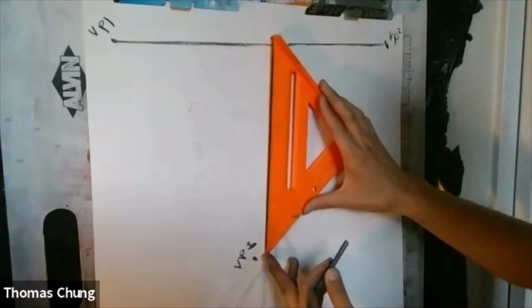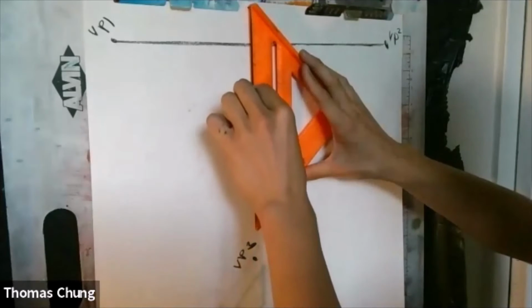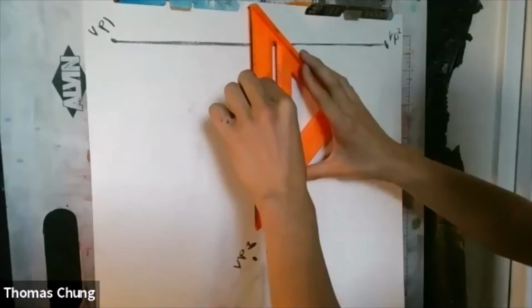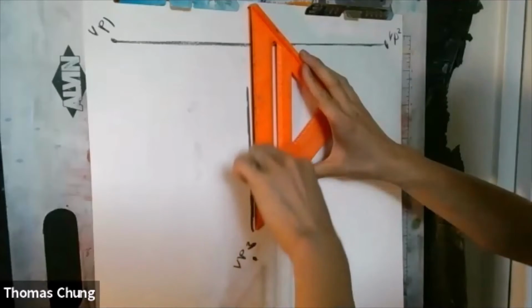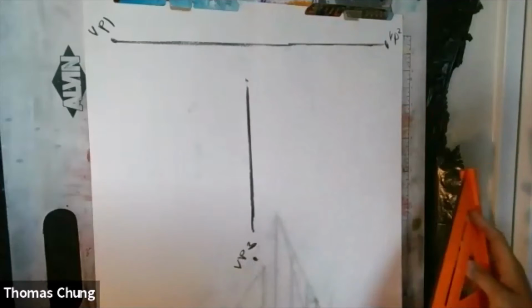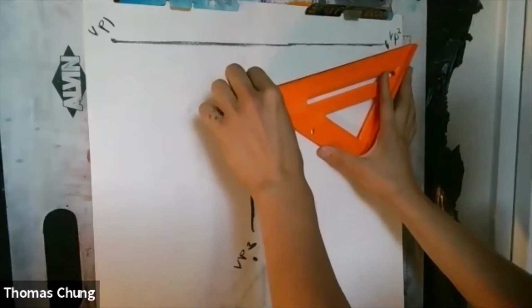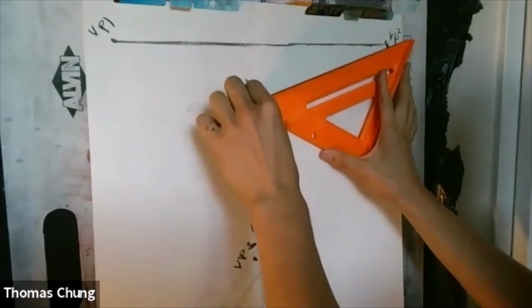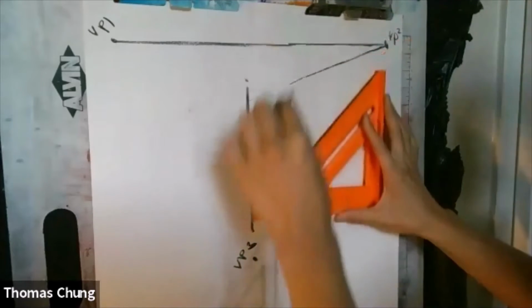So I'm going to start out with a perfect vertical. This is the edge of our skyscraper. And so it's headed towards vanishing point 3. And then I'm going to take the top and the bottoms to vanishing point 2.